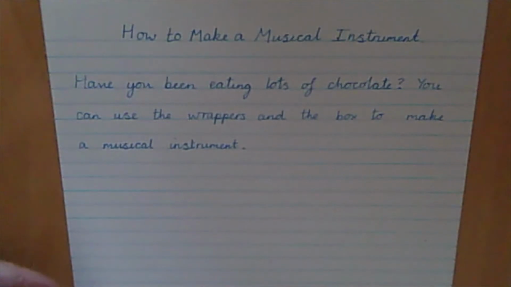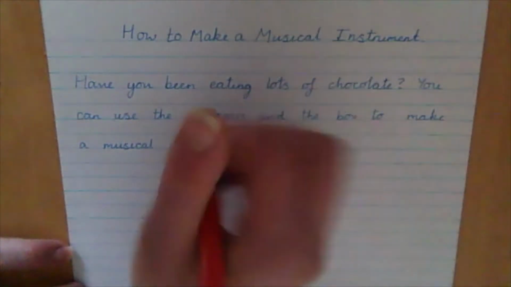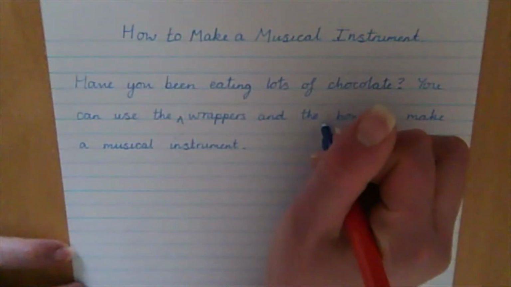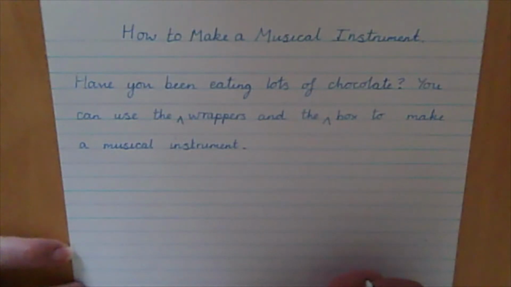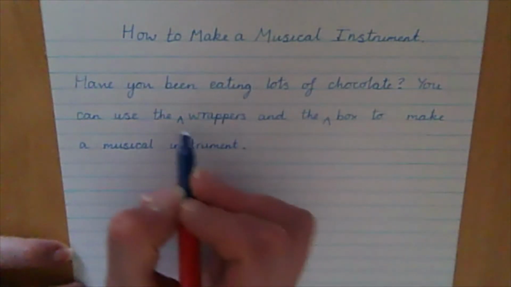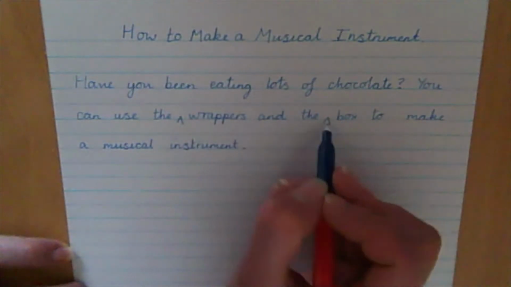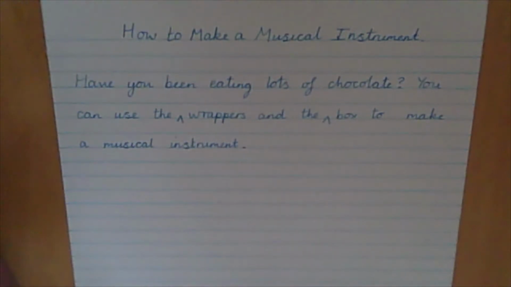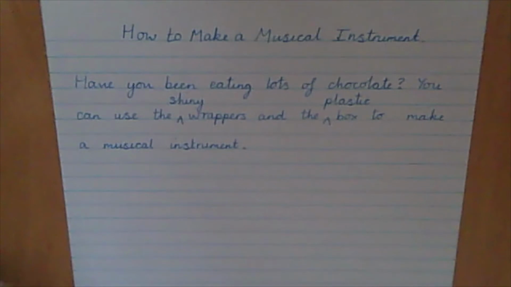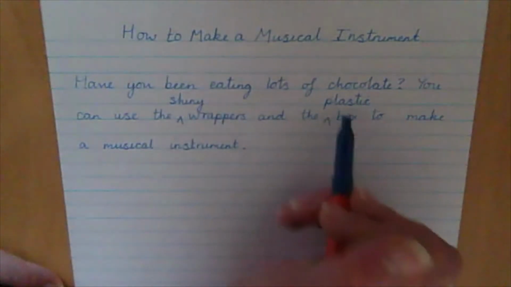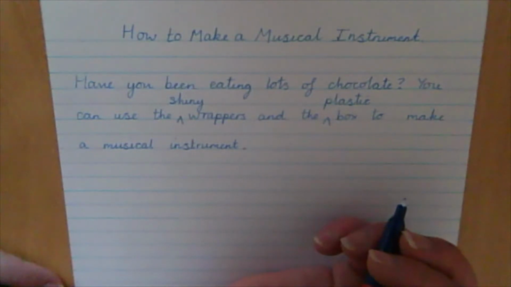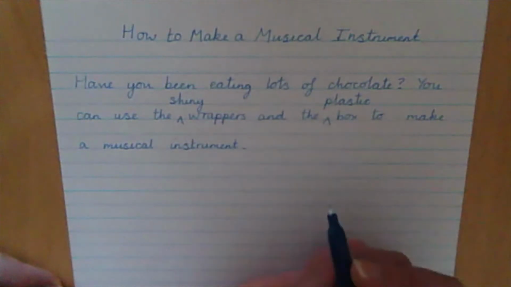Now I think we can make this sentence a little bit better by adding an adjective to describe the wrappers and an adjective to describe the box. So I would like you to pause the video and think of an adjective to describe some chocolate wrappers and an adjective to describe the chocolate box. Off you go. Okay, welcome back. I went for shiny wrappers and the plastic box. I'm sure you will have thought of different adjectives to me, and I expect some of you even put a list sentence in there. So if you did, a big well done.